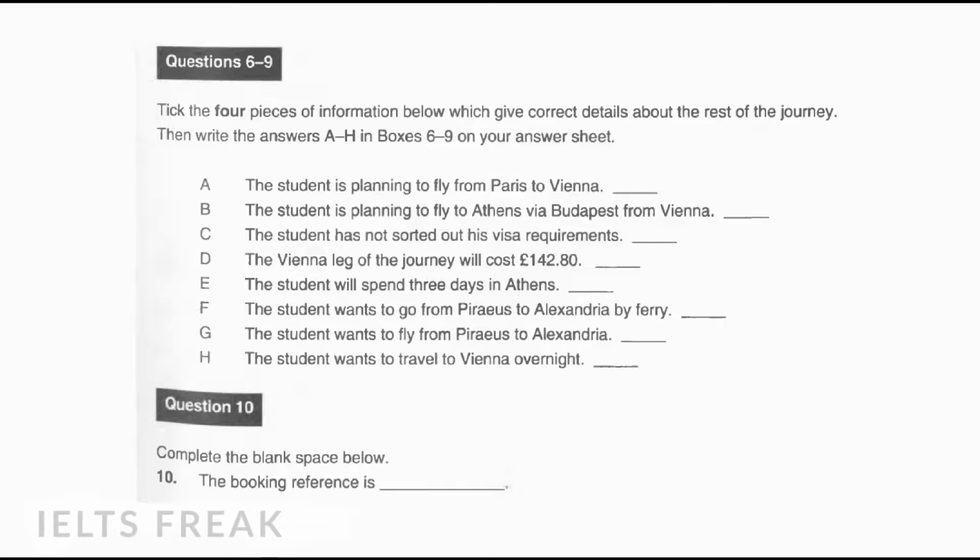Before you listen to the next part of the dialogue, look at questions 6 to 10. As you listen to the rest of the dialogue, answer questions 6 to 10.